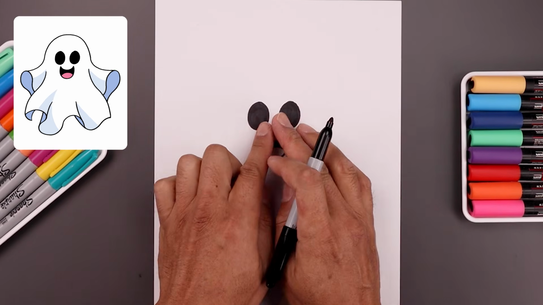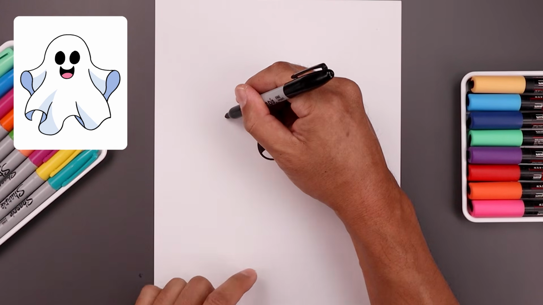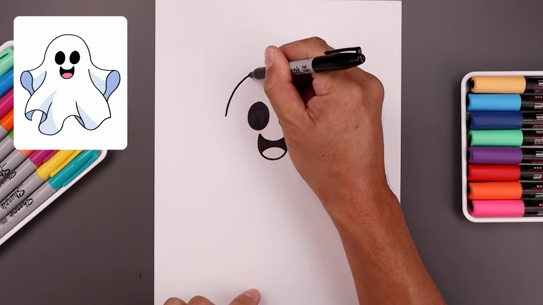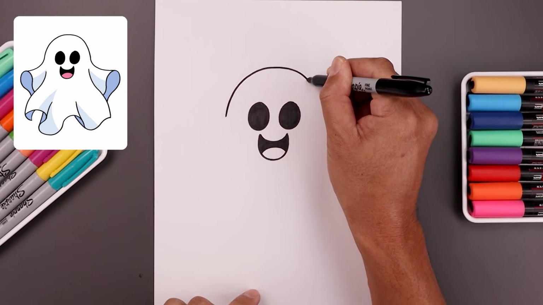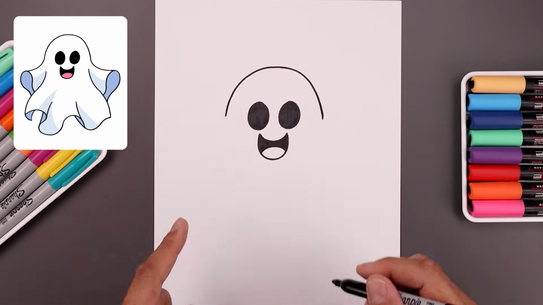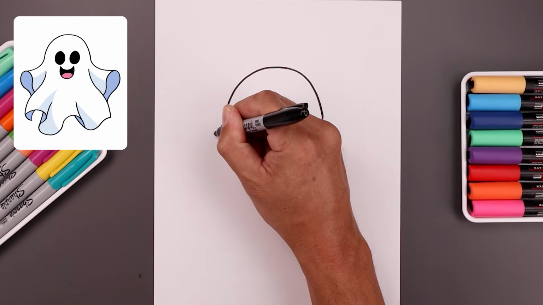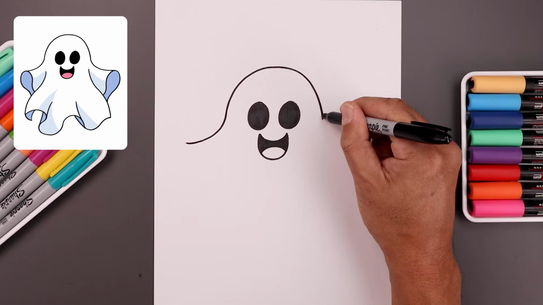Now that we complete the face, let's move out to the side and draw the top of the head. Lining up the outside of the left eye, we step all the way out, we go up in the middle, round up the head, go across, and then down towards the right. Now let's bend the arms coming down and then out towards the side. So come down, and then out.